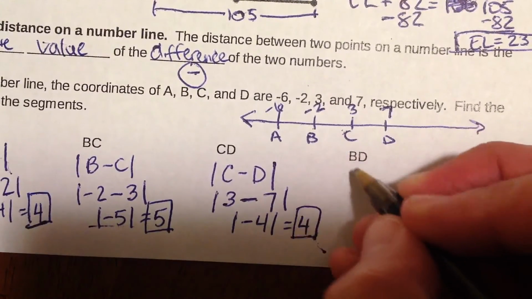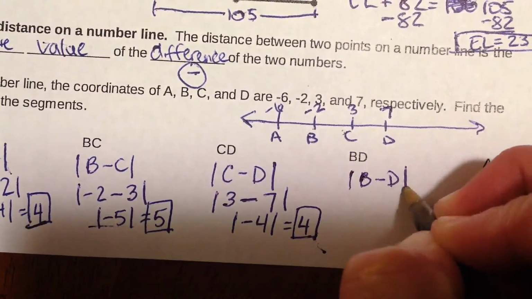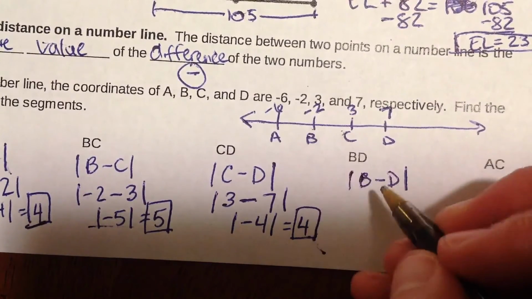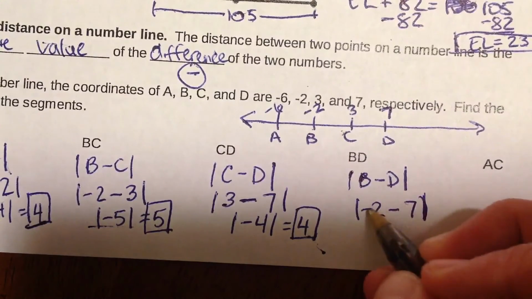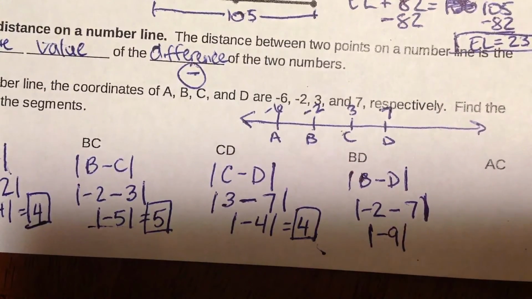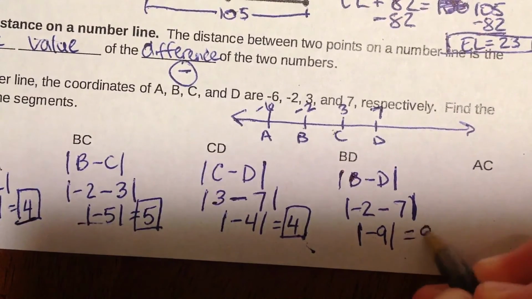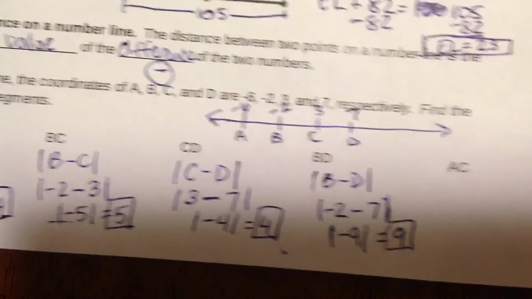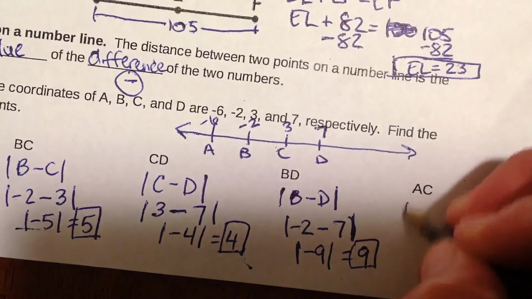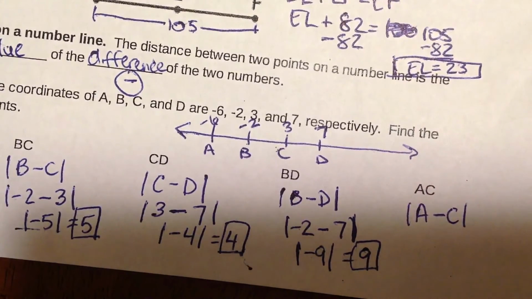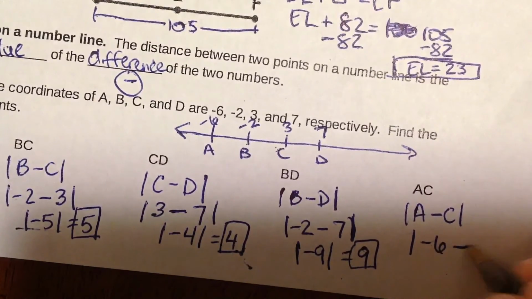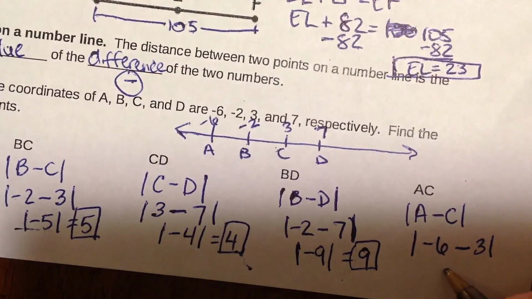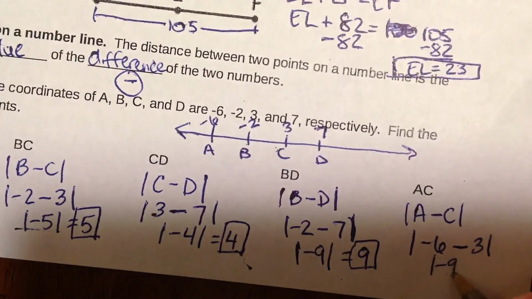So BD, I'm going to take B minus D, and I'll take the absolute value. So B is at negative 2, minus my D, which is at 7. Negative 2 minus 7 is negative 9, but again, absolute value is always positive. The distance is 9. And finally, AC. I'm going to take A minus C and take the absolute value. A is negative 6 minus C, which is 3, and negative 6 minus 3 is negative 9. The absolute value is 9.